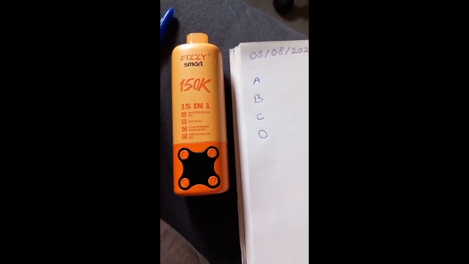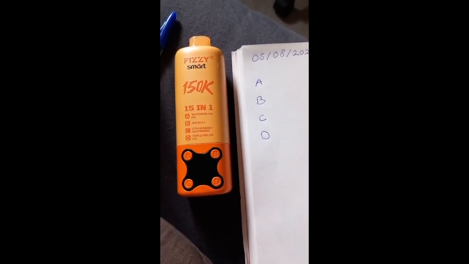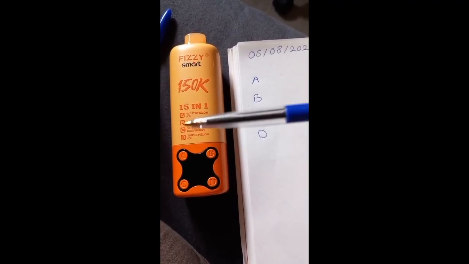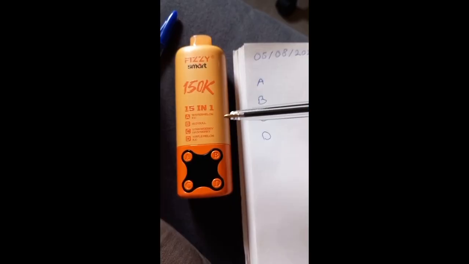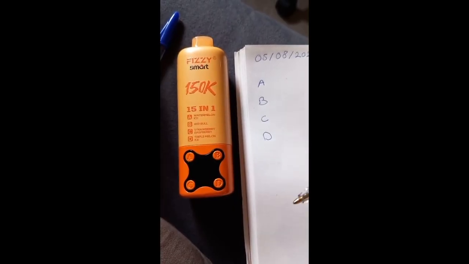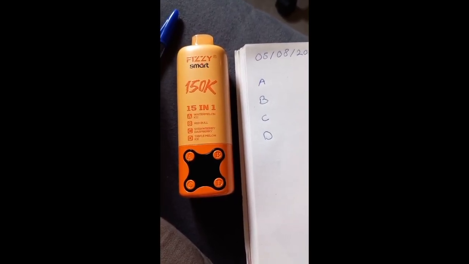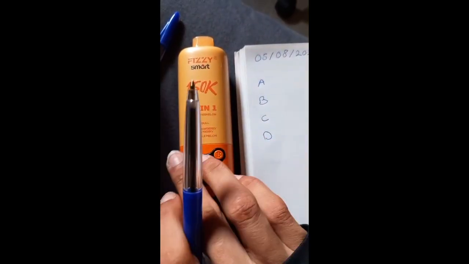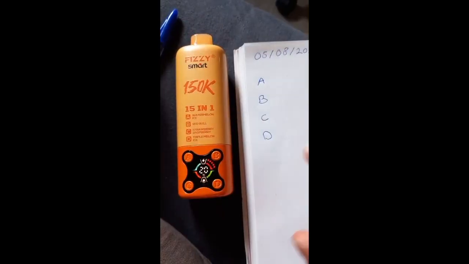Alright, welcome to this lecture about combinations in probability. Here we have our example, the vape, with 4 flavors. And our question for today is, how many combinations can you make with this fancy vape that can hold 4 flavors?